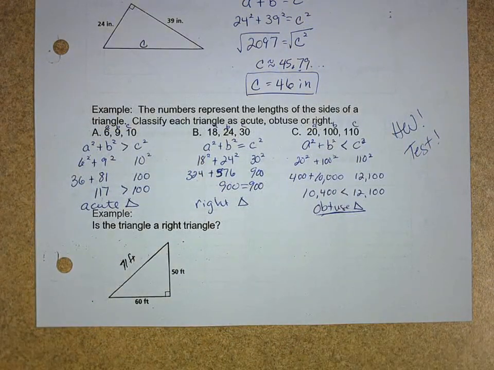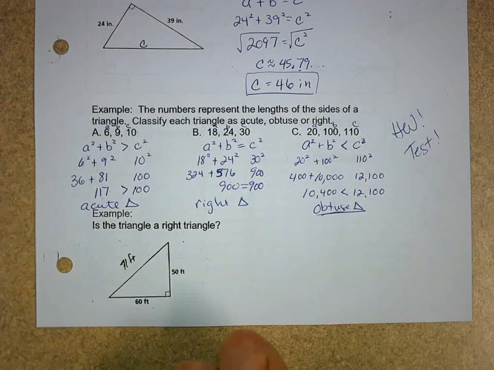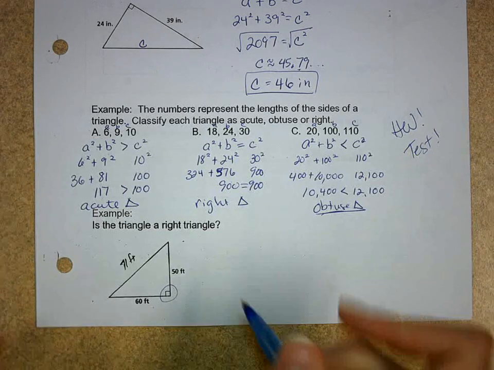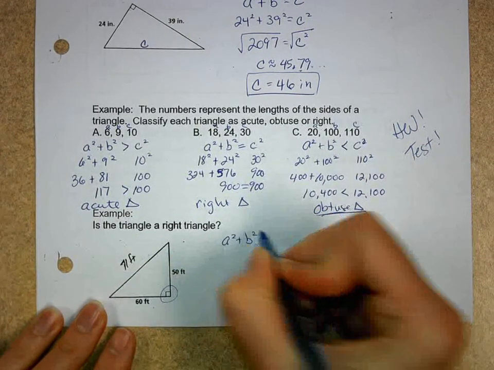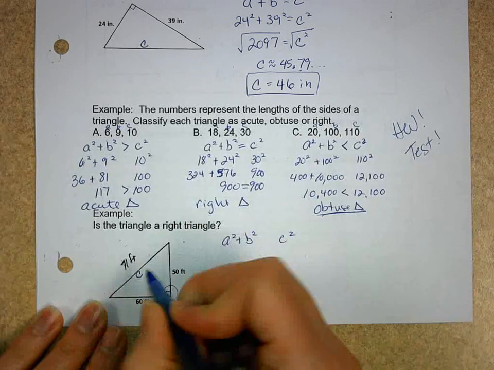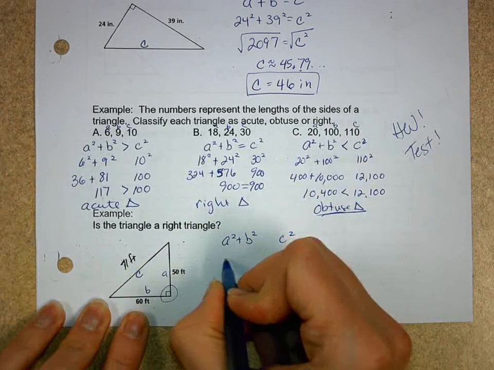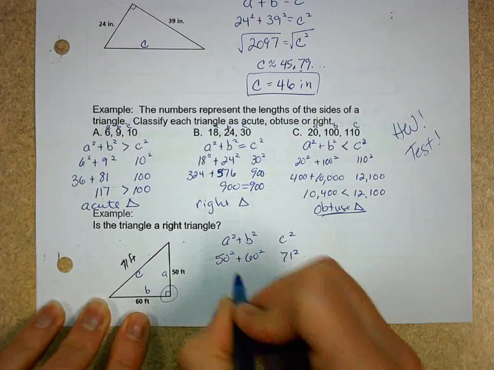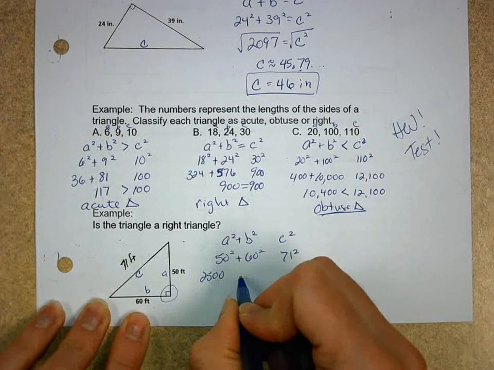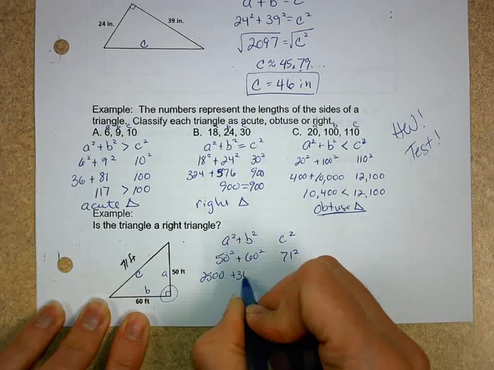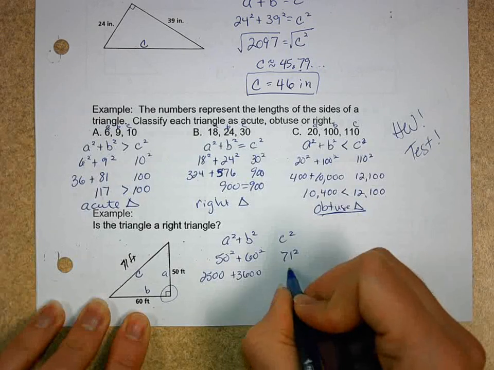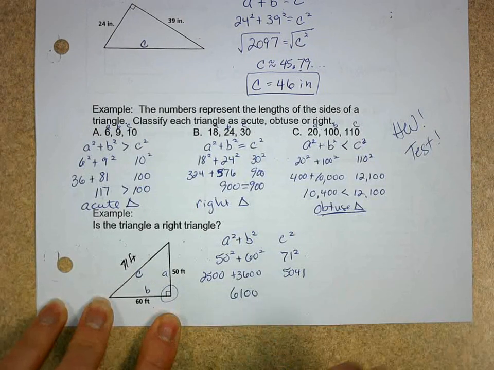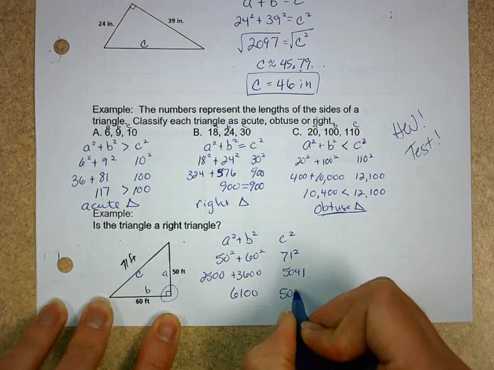Is this diagram true or false? Basically, I said there's a right angle there, but is that really true? Well, how do I do it? I'm going to set it up just like what we did before. If that's my longest side, I'm going to see if these can work. So I'm going to go 50 squared plus 60 squared, and 71 squared. So that's 2,500 plus 3,600. 71 squared is 5,041. So I get 6,100 and then 5,041.